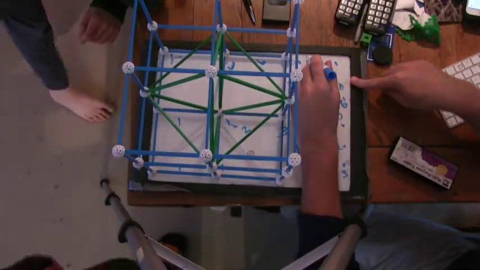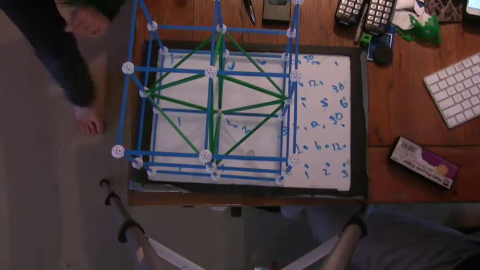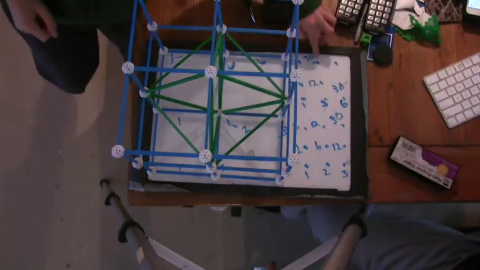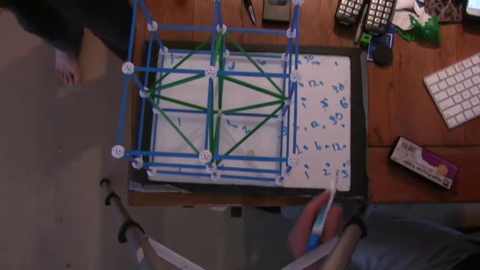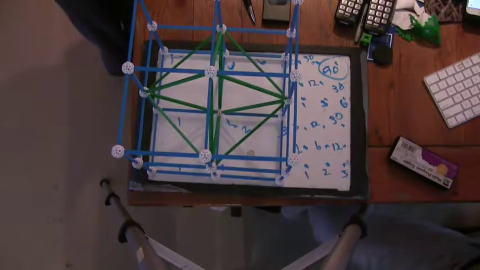What's that? That's also 30. Or this corner here. So we have 30 from this one, 30 from this one, 30 from that one, 90. Hey, it's all right, just like we found. Yes, we did. Just like we found.